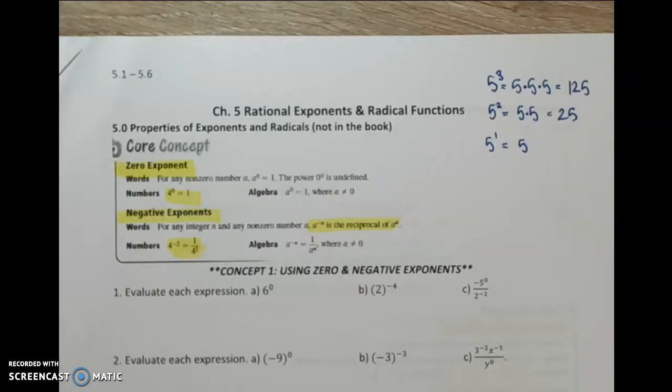So, properties. Our first property we're going to talk about is the zero exponent property, and that basically means any number to the 0 power is 1. Any number except for 0, that is. 0 to the 0 power would be undefined. Any number, 5 to the 0 power is 1, 22 to the 0 power is 1, 675 to the 0 power is 1, negative 4.7 to the 0 power is 1.